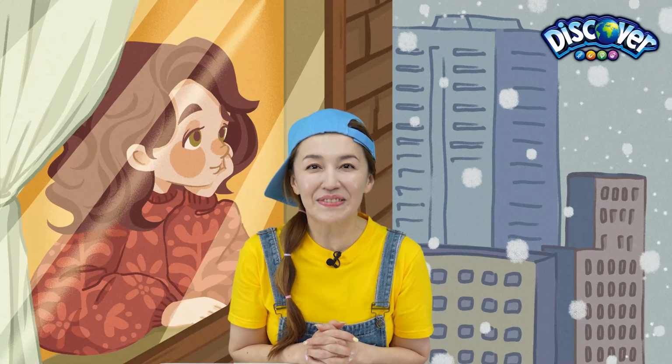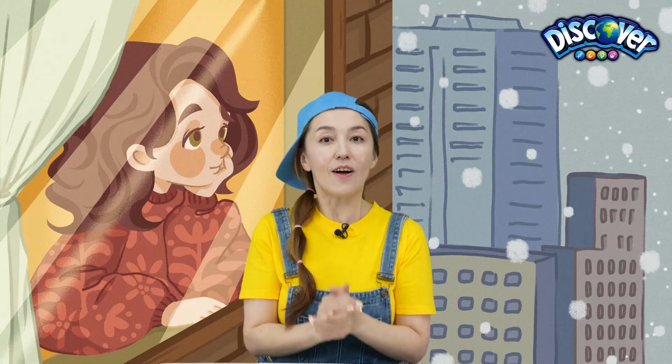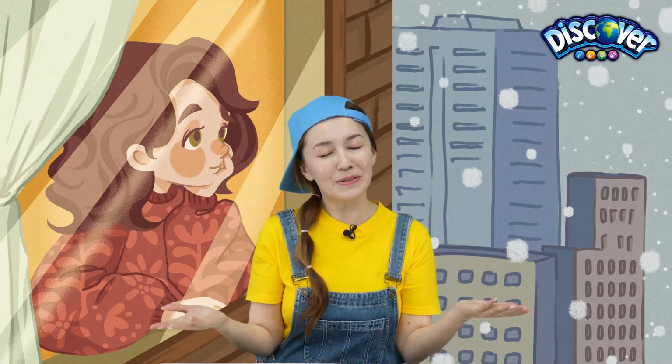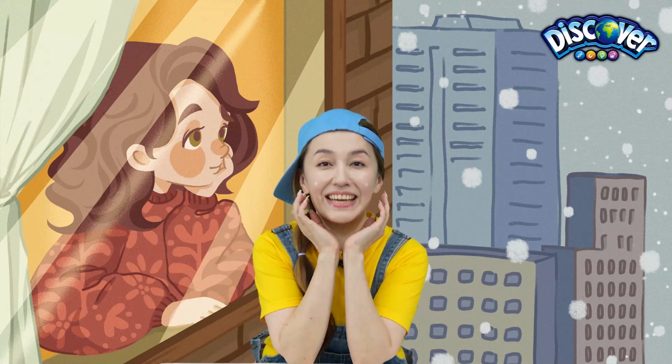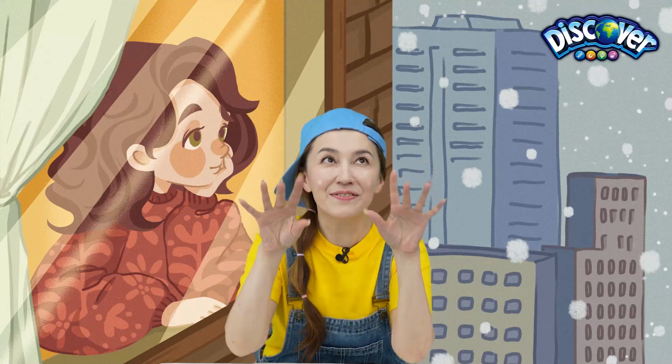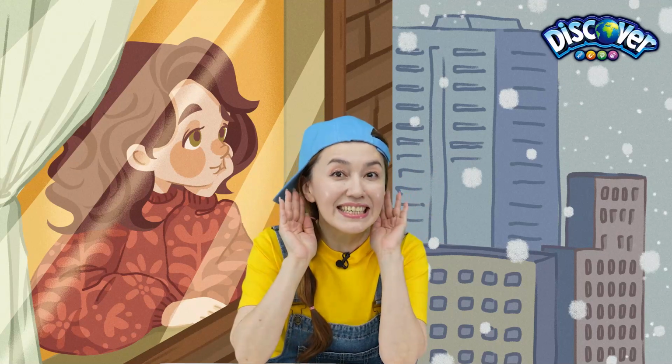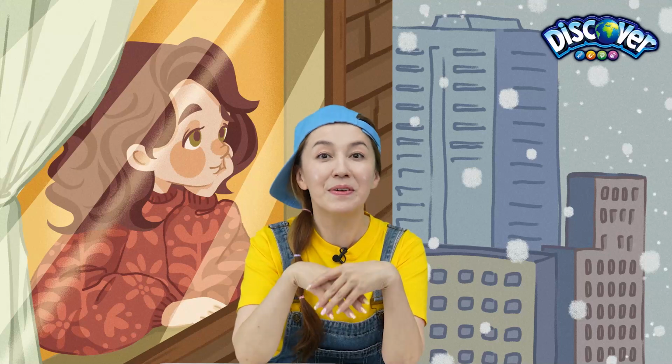Do you like snow, everyone? I love snow. I also like the rain. I know some people don't like the rain, but I love looking outside the window and watching it rain or snow and listening to the sounds of the pitter-patter from the rain.